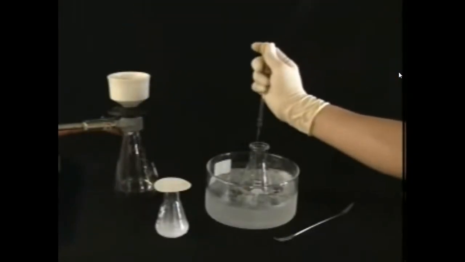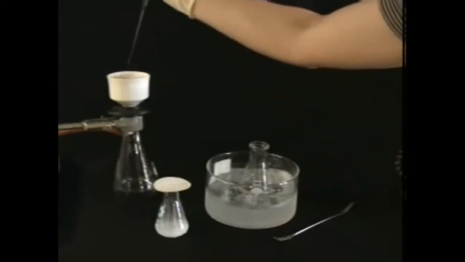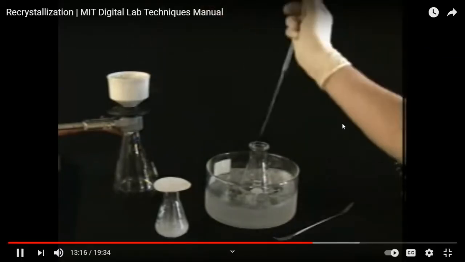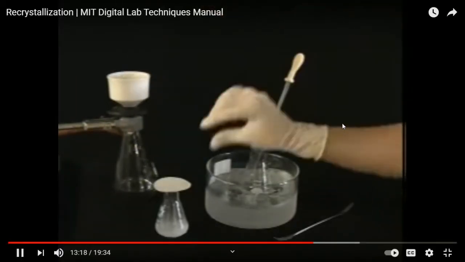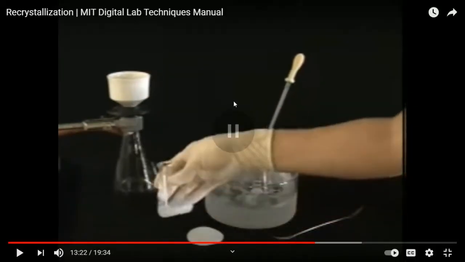Always use a clean, dry flask to collect the filtrate. In many cases, a second batch of crystals can be obtained by concentrating the mother liquor and crystallizing a second time. Turn the vacuum on and wet the filter paper with a small amount of cold solvent.